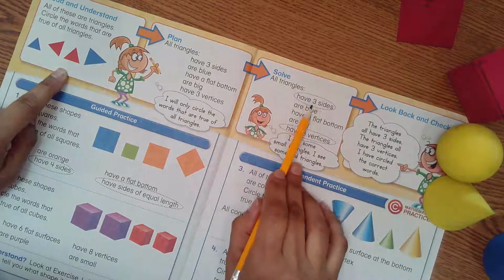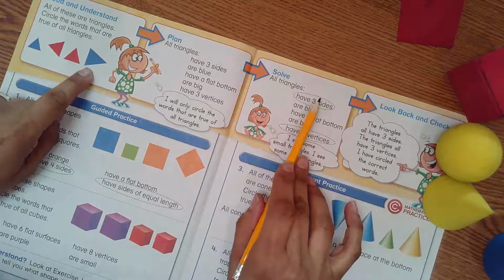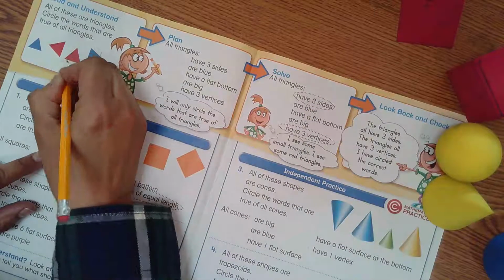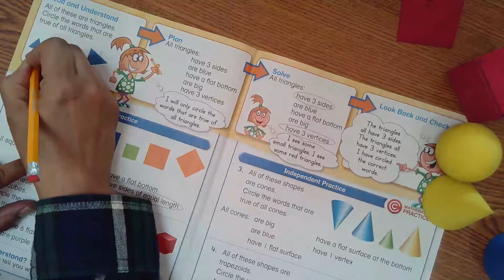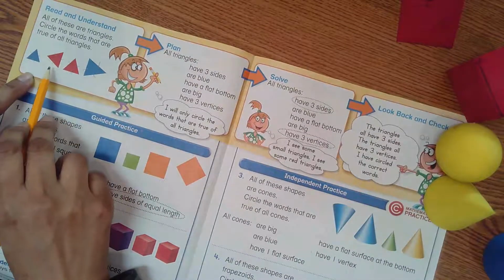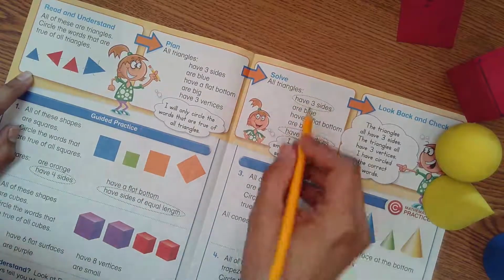So let's go again. All triangles have 3 sides. Yes, we know all triangles have 3 sides. 1, 2, 3. So all triangles in my shape here on my picture have 3 sides. Yeah, so I'm going to circle this one.